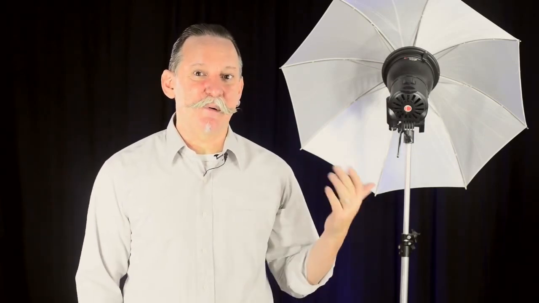Or when I'm shooting in the studio, I'll put an umbrella or a softbox over the flash head to diffuse the light and soften it and give a lower contrast output. Also, a reflected light can be a soft, low contrast light.